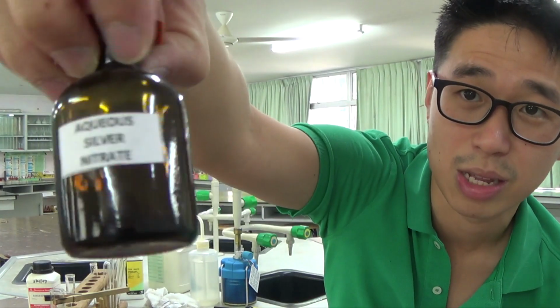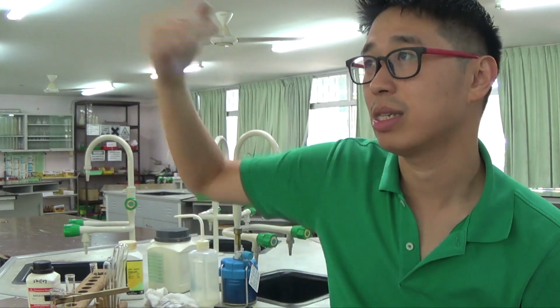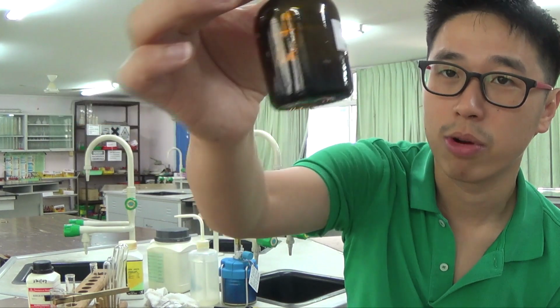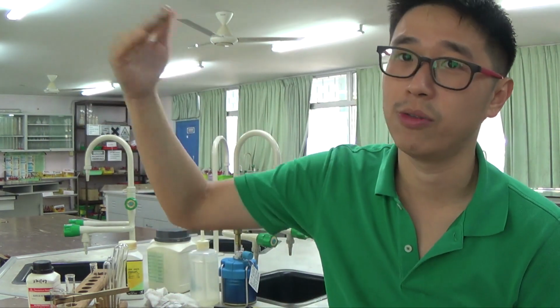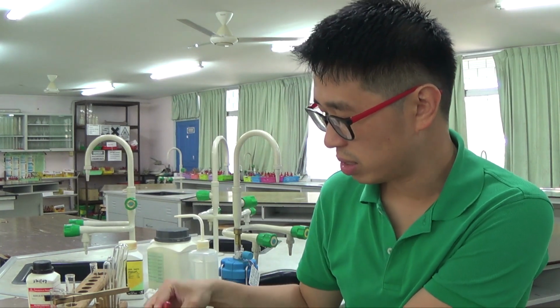This is silver nitrate. You will always see silver nitrate in a dark container like this. Silver nitrate is silver 1 nitrate. Silver 1 is very sensitive to light, so that's why this brown container prevents it from being exposed to white light, which can decompose silver 1 into silver. That's the principle of photography. Back then, before we had digital cameras, we took photos with those films, and those are actually forming silver precipitate.